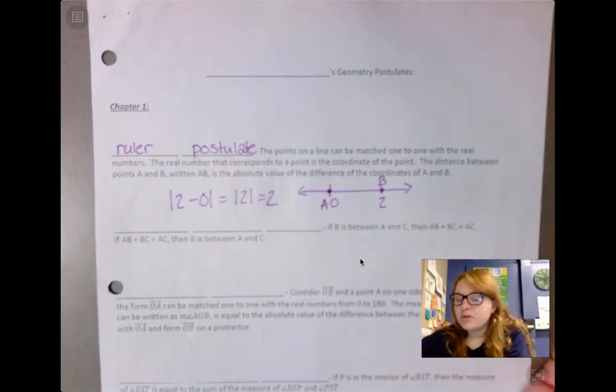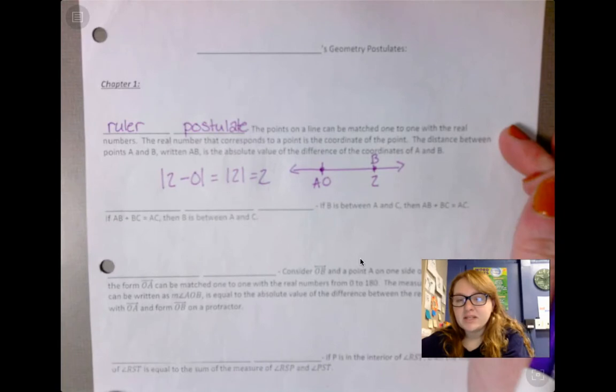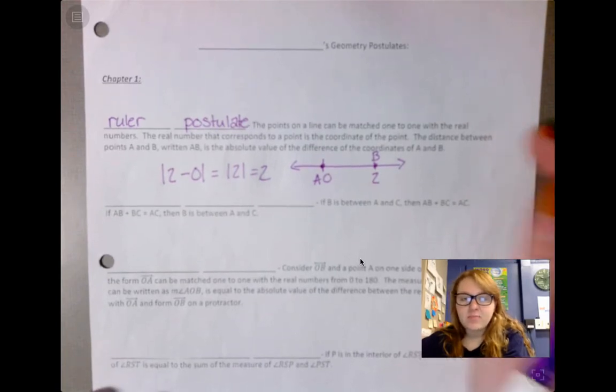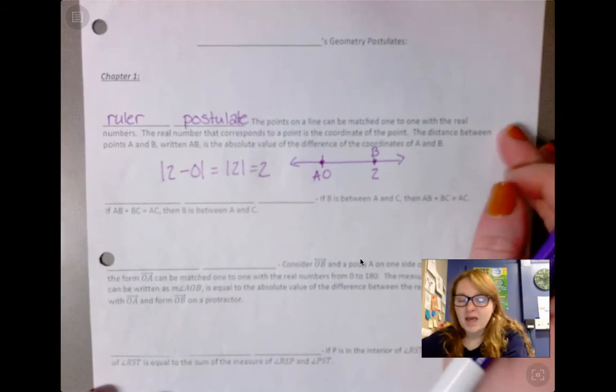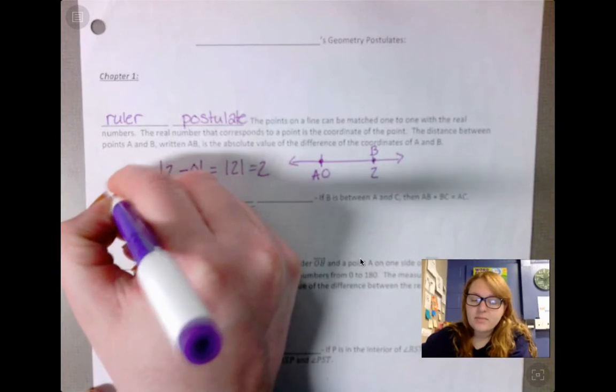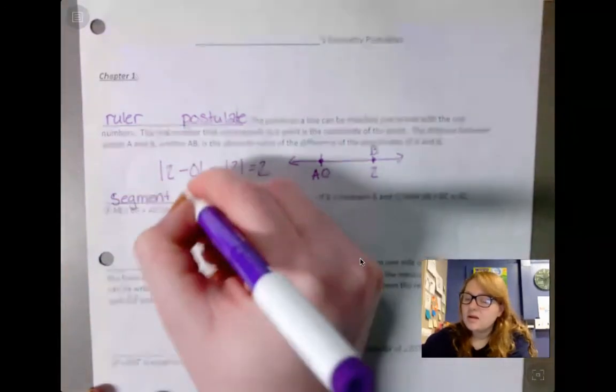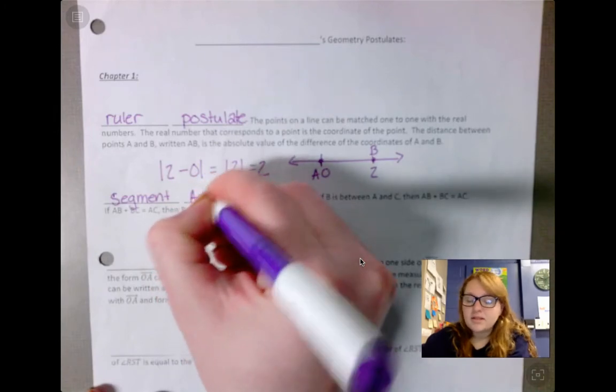Okay, number 2 says if B is between A and C, then AB plus BC is equal to AC. If AB plus BC is equal to AC, then B is between A and C. Okay, so this is the segment addition postulate.